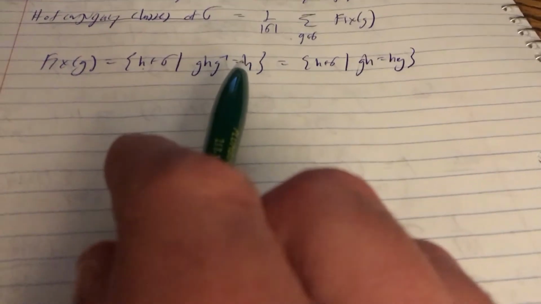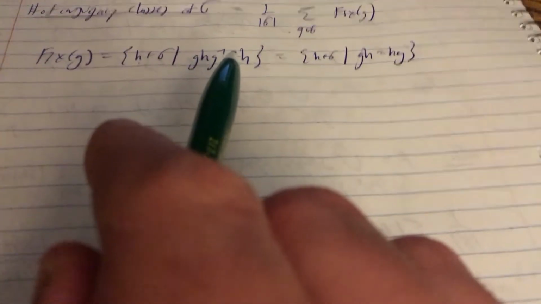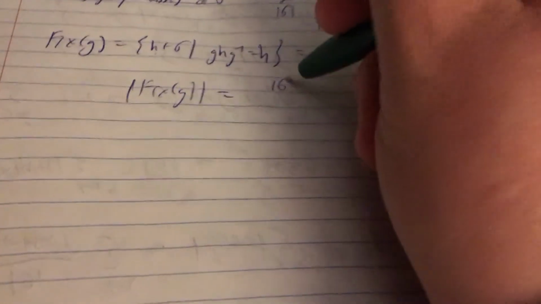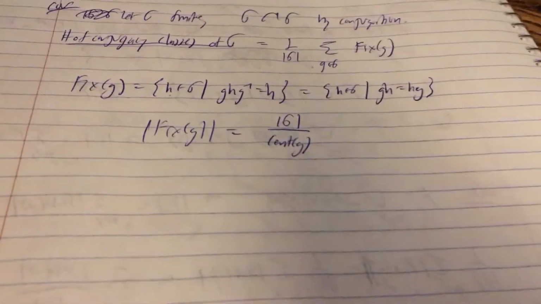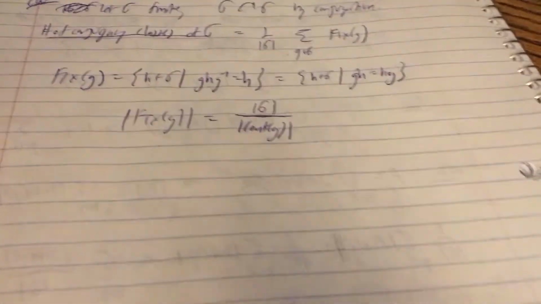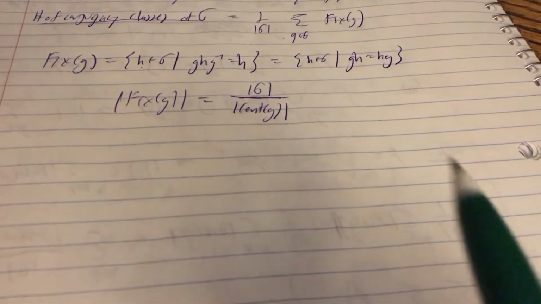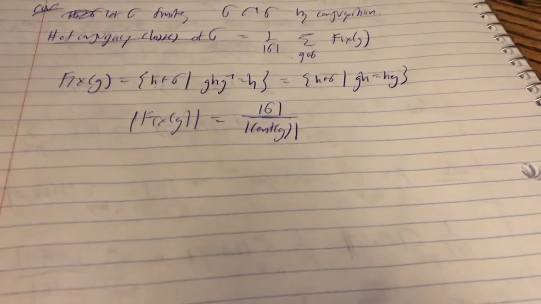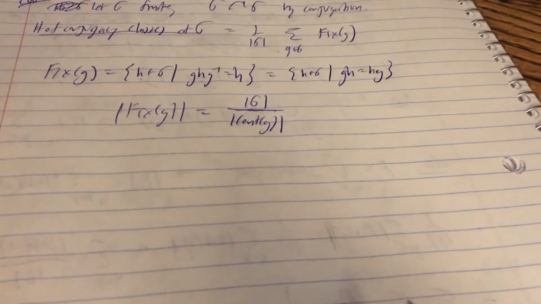So the size of Fix(g) in this case is the order of G divided by the order of the centralizer of g. I'll pause a second to let that sink in.